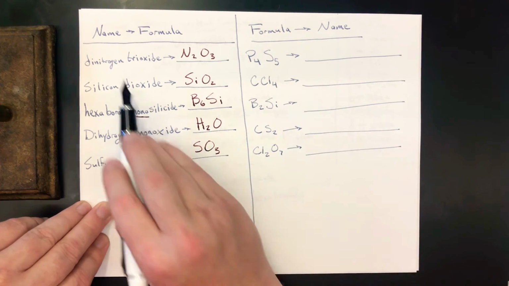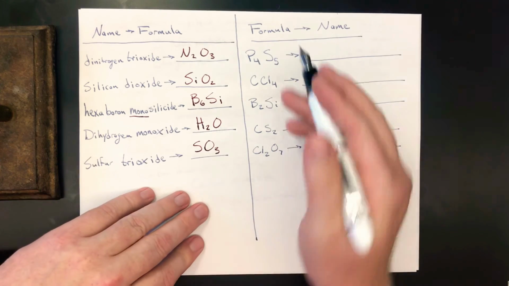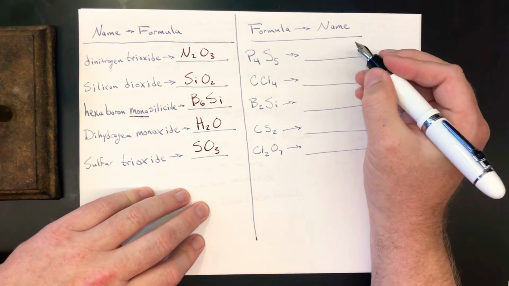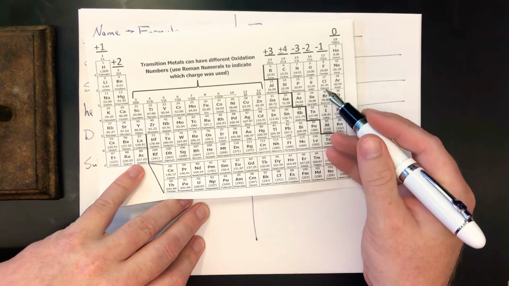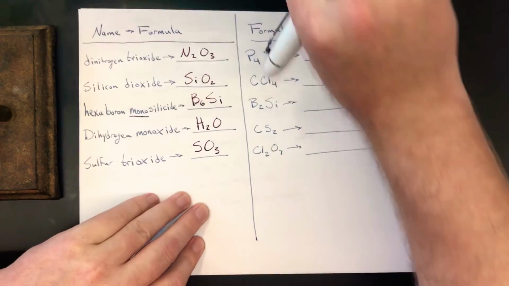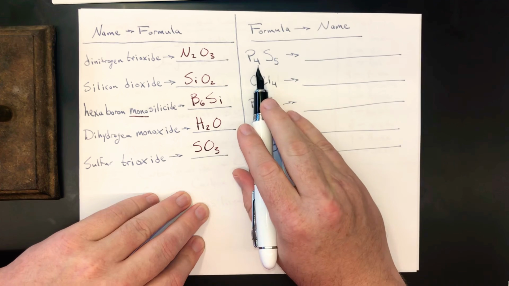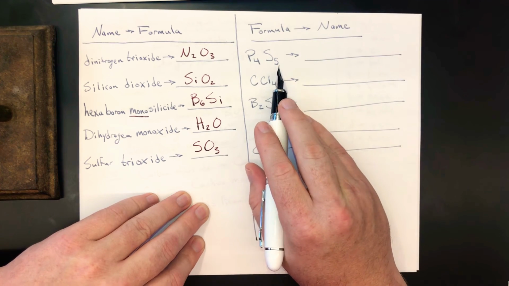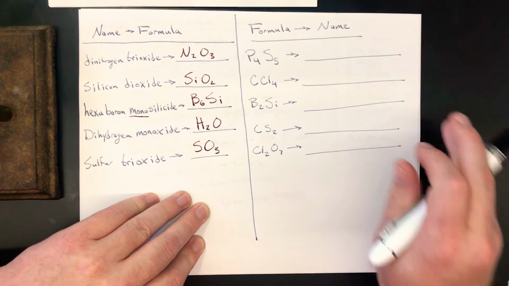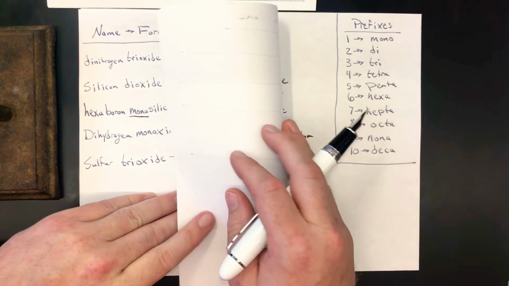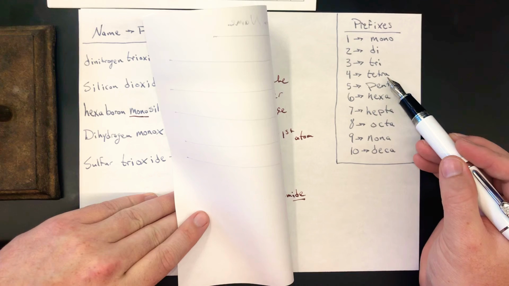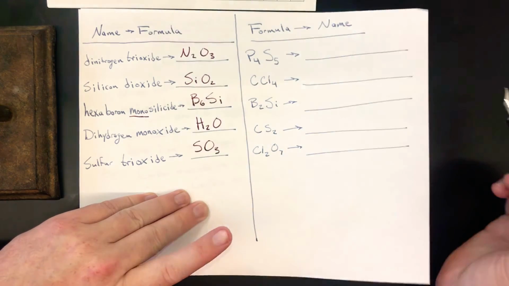Most people do pretty well going from name to formula. Going from formula to name, it's not that much more difficult, but you do need to make sure that you're paying attention, looking at the names of these things, getting it right. So for the first one, we have P4S5. So our prefix for 4, if we need to take a glance, we have all these prefixes over here still. So tetra is for 4, penta is for 5.